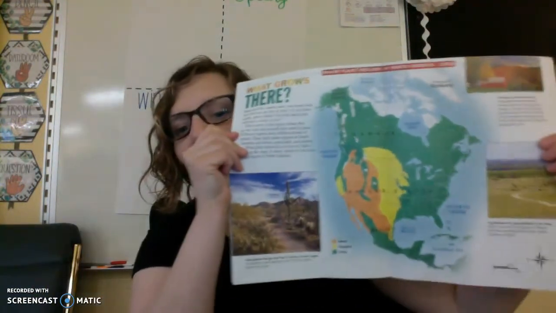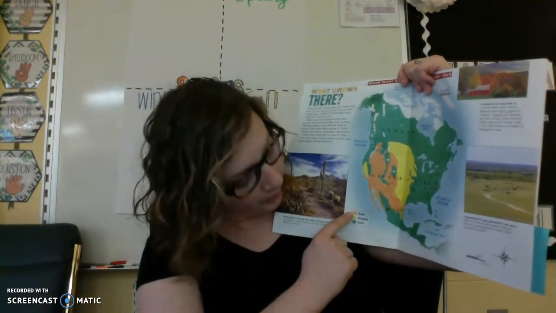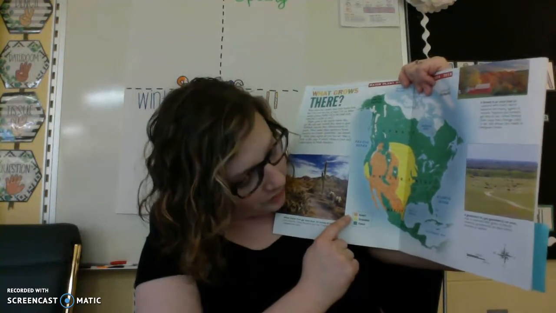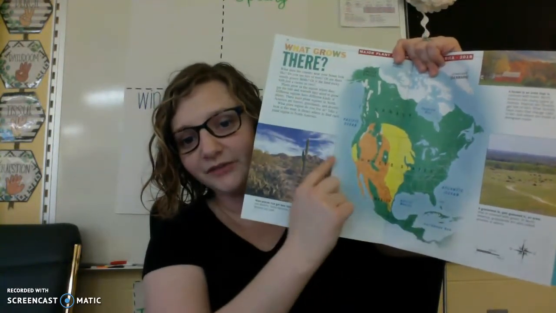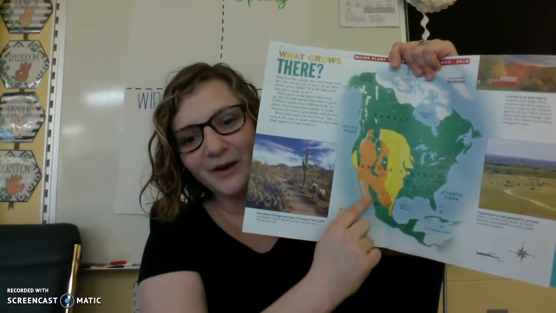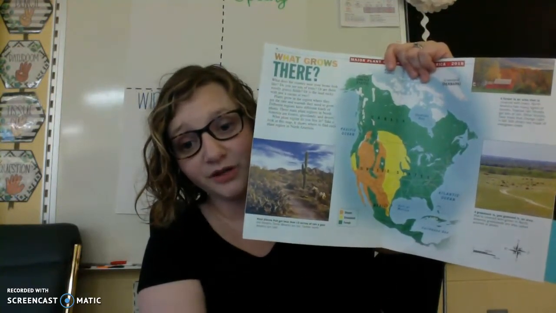Take a look at this map. It shows where to find each plant region in North America. Now, we've already learned a lot about the desert plant region. So remember when we're looking at our map, we look at our key, which tells us what all the colors mean. So the orange means desert, yellow means grassland, and green means forest. We've already learned this year a lot about the desert and the climate, and how the plants that are there don't need very much water to grow.